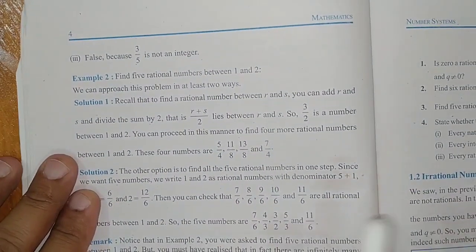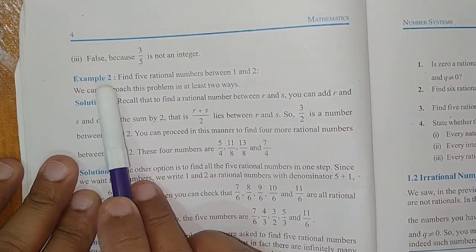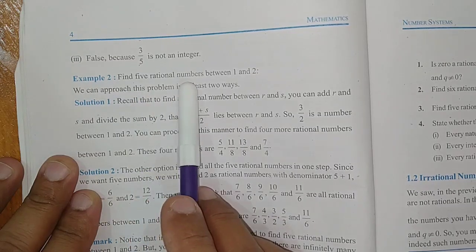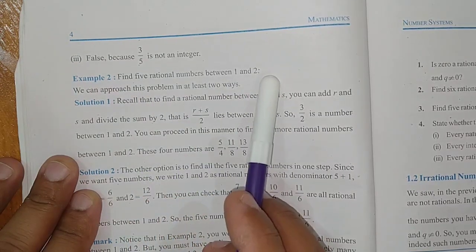Now see here, example 2. Find 5 rational numbers between 1 and 2.